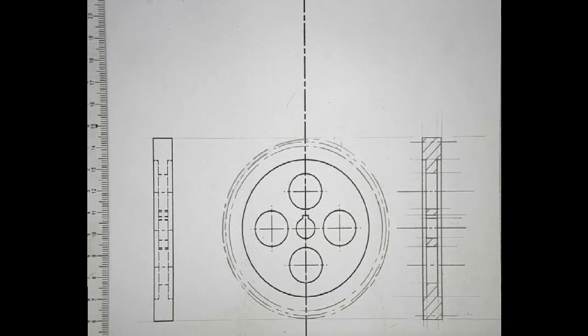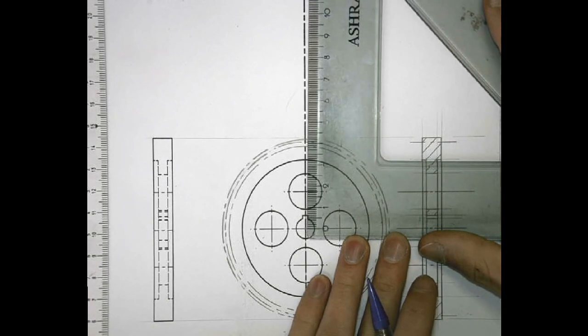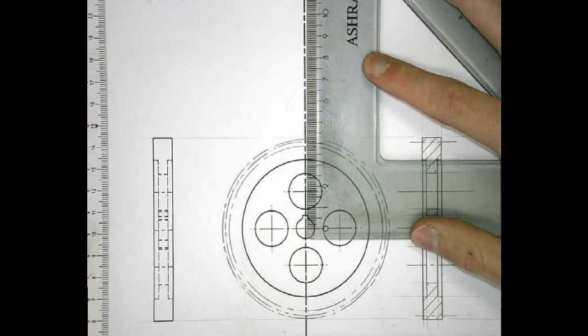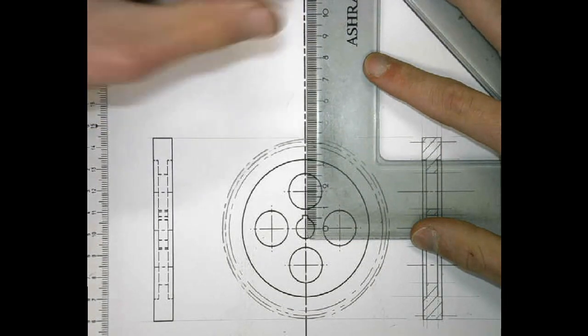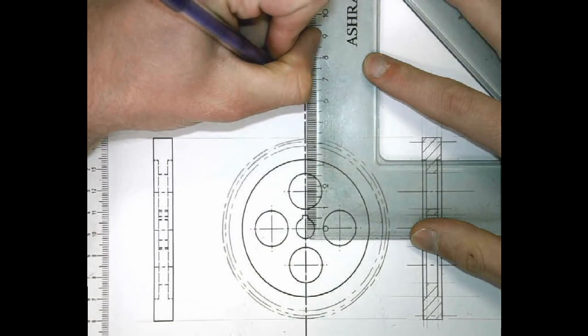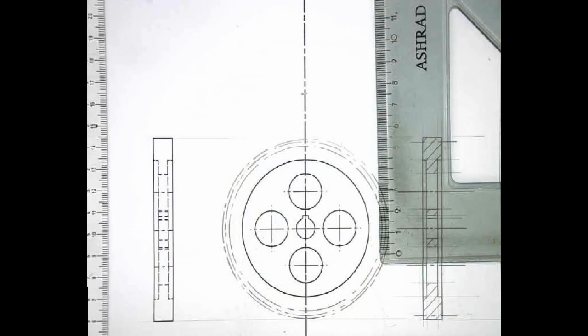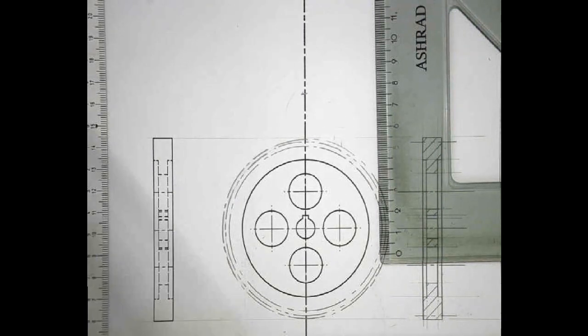So as we're drawing this to half scale, the distance between centers would need to be 63.5 millimeters. So we'll just measure off 63.5 from the center of our given gear to get the center of our pinion. So the center of our pinion will be in that position.